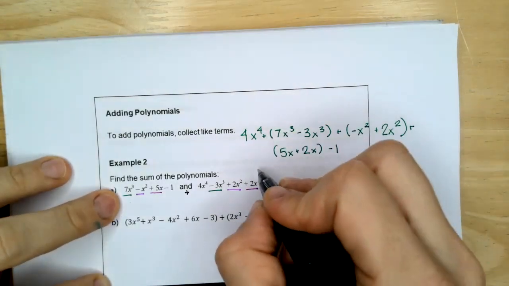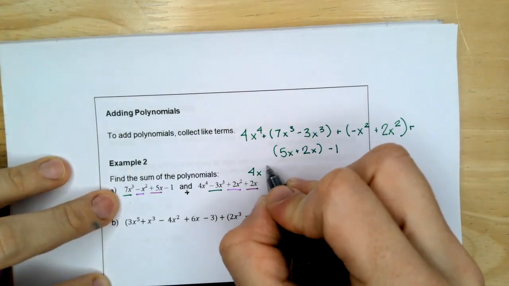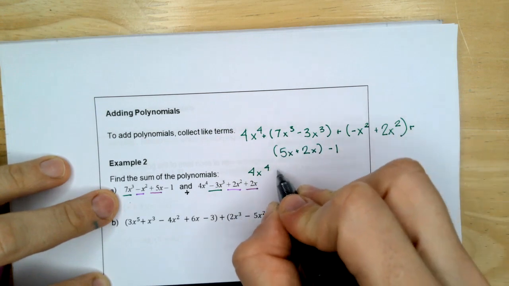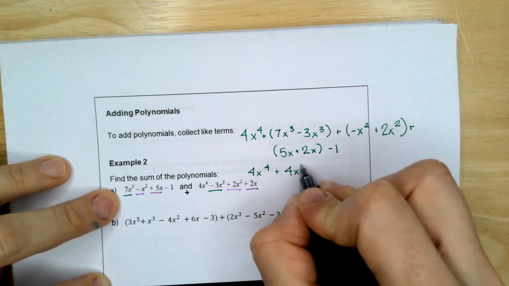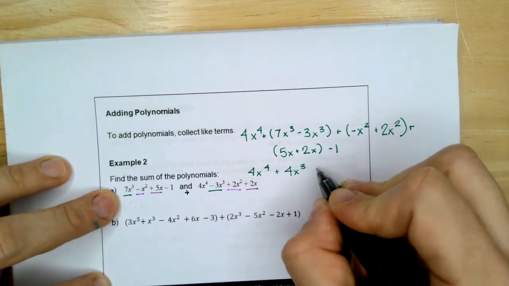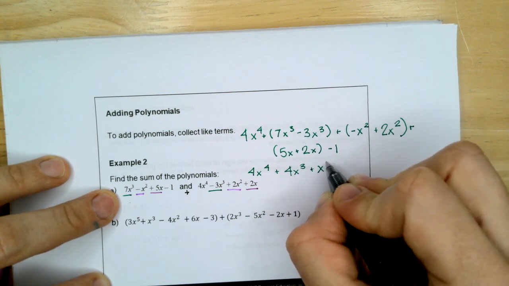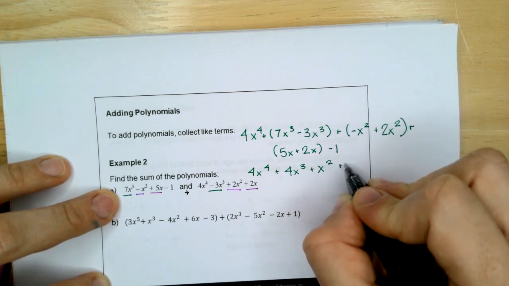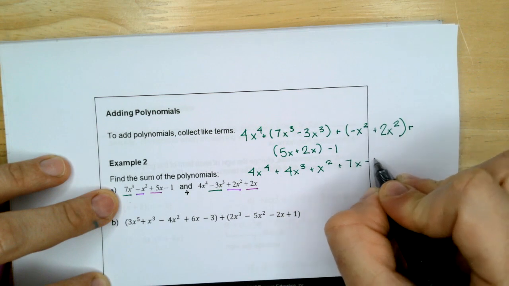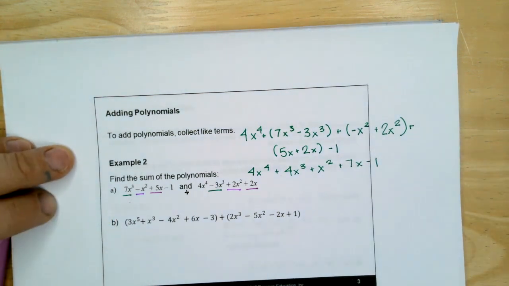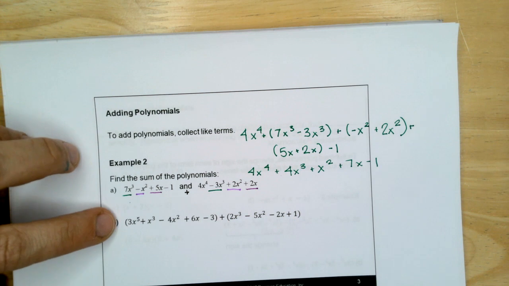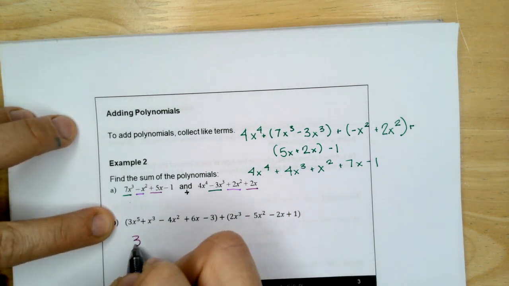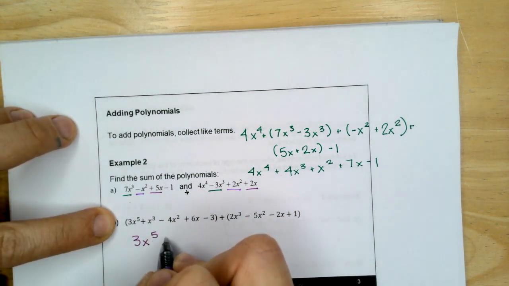When you simplify that, 4x to the fourth, 7 minus 3 is 4x to the third, negative 1 plus 2 is plus 1x squared, 7x minus 1.